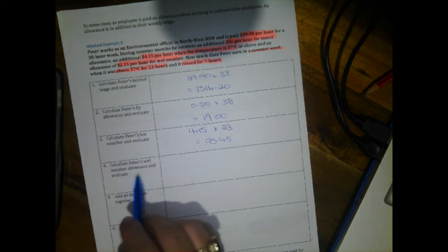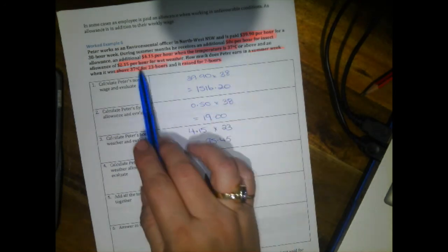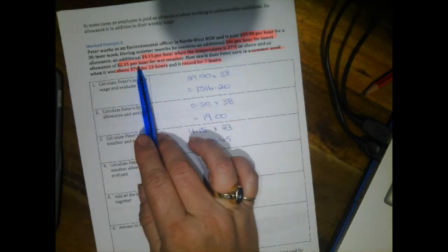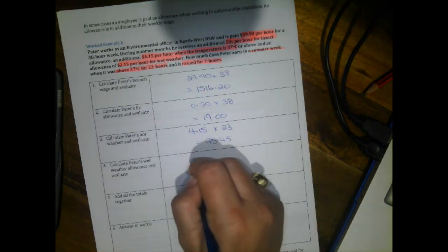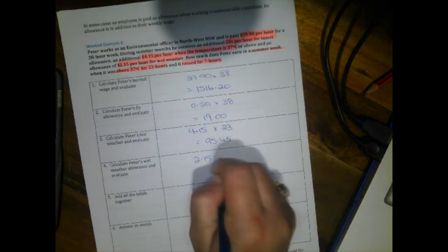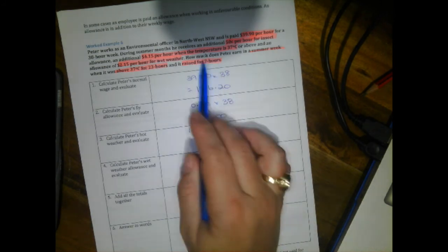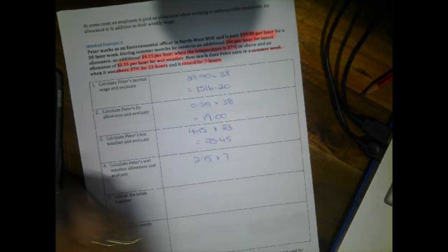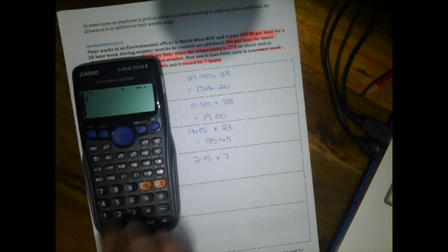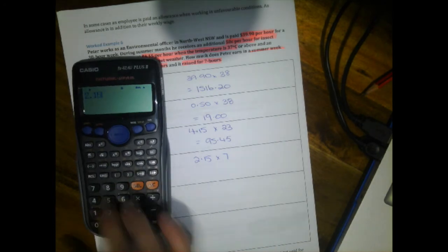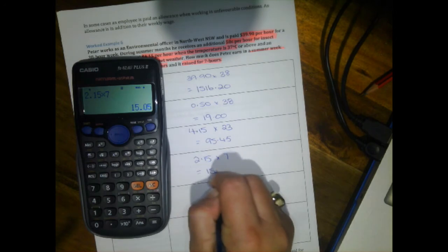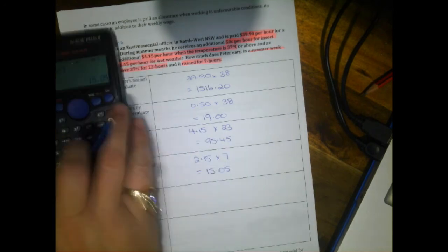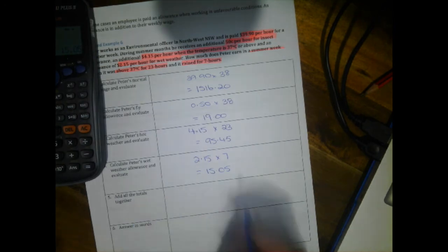Next one, calculate Peter's wet weather allowance and evaluate. He gets $2.15 per hour for wet weather. So $2.15 multiplied by 7, as it rained for 7 hours, equals $15.05.